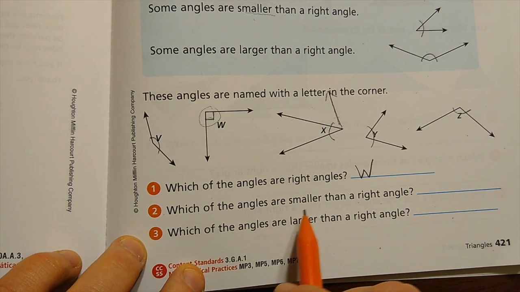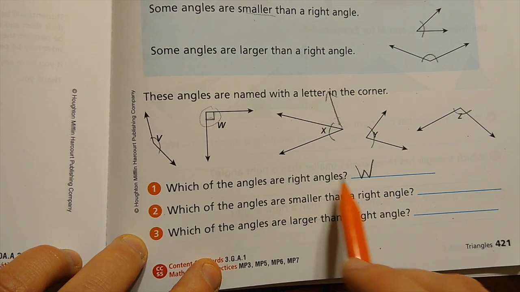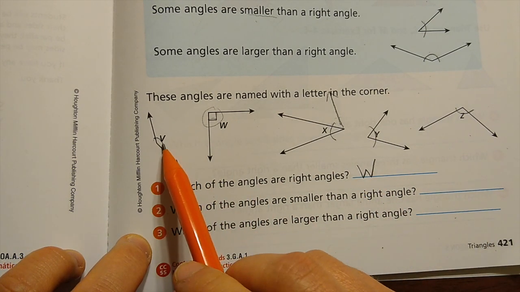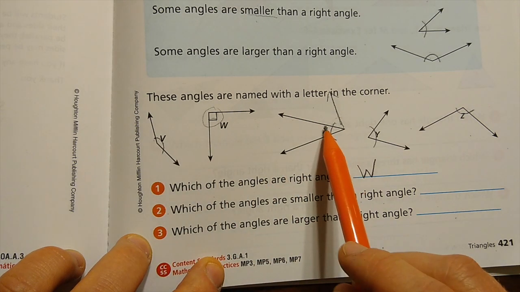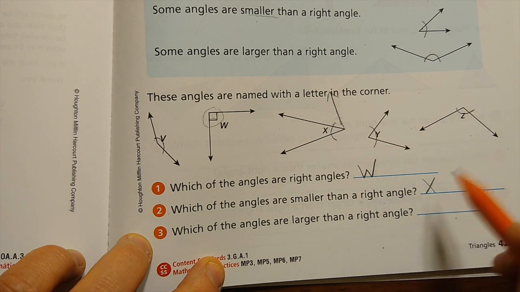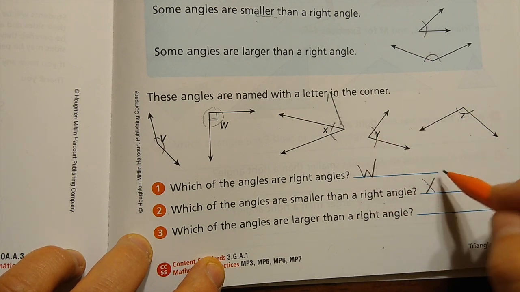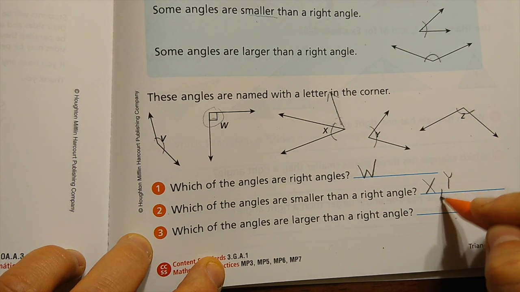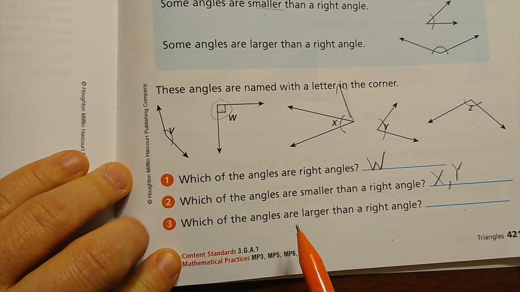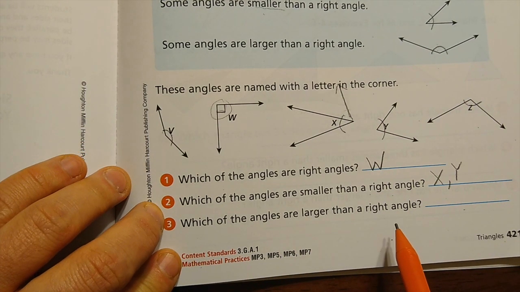So which of the angles are smaller than a right angle? Is V smaller than a right angle? No, we said it was bigger. Is X? Yes, X is. Is Y smaller than a right angle? Yes. And is Z smaller than a right angle? No, it was larger. So X and Y are smaller than my right angle. They're acute angles.